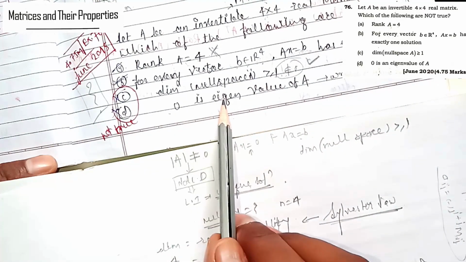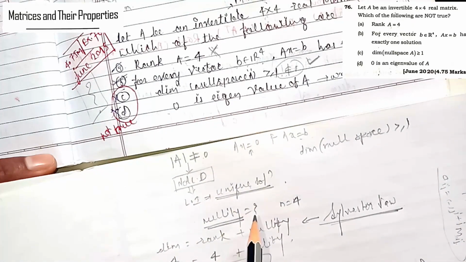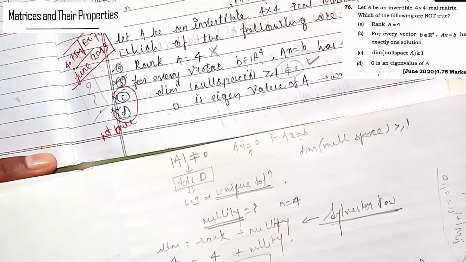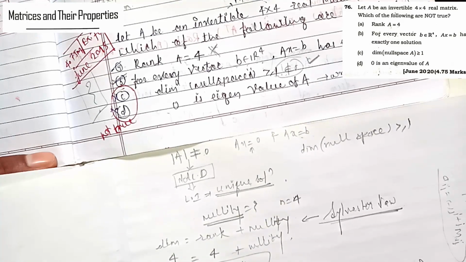Okay, now: 0 is an eigenvalue of A. Is it possible that 0 is an eigenvalue of A? Let me explain two results. When we want the eigenvalues, or the trace or determinant of a matrix using eigenvalues, we commonly use two results: the trace of a matrix is equal to the addition of the eigenvalues, and the determinant of a matrix is the multiplication of the eigenvalues.